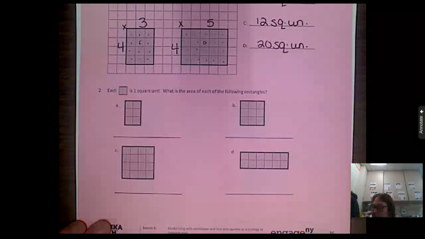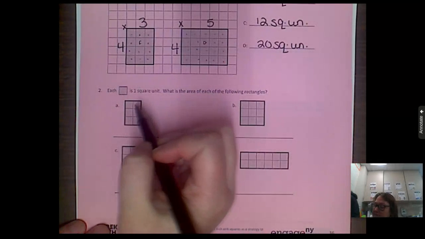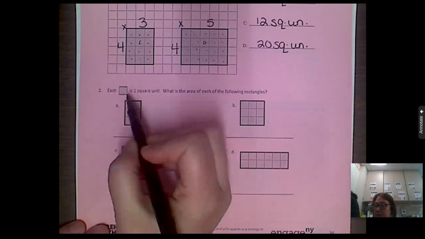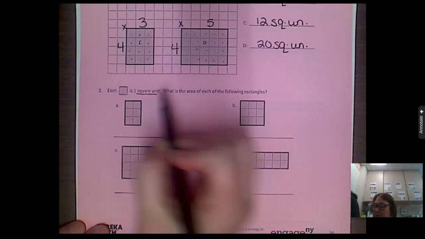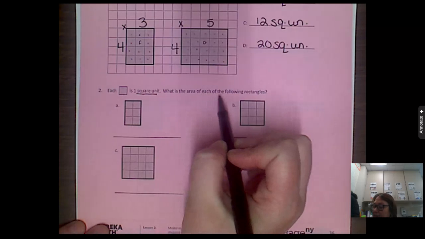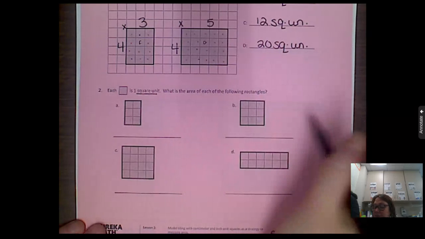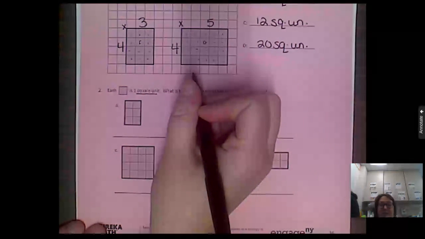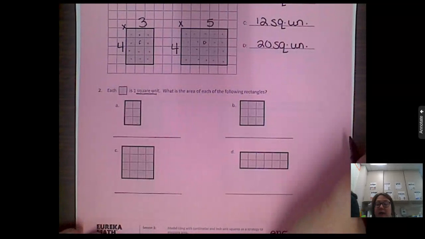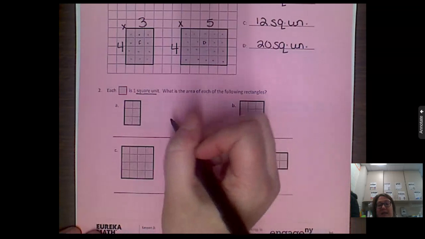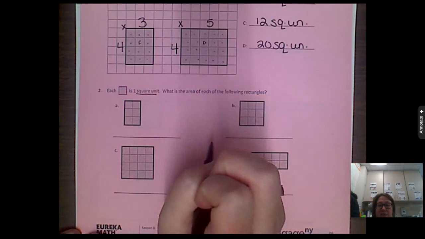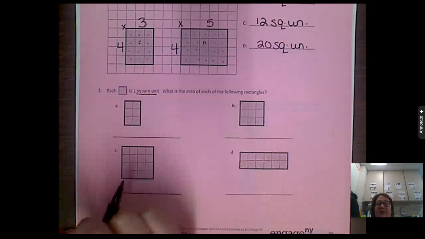So number 2 says each square is 1 square unit. So again, each one of these squares represents 1 square unit. What is the total area of each of the following rectangles? So you can pause your video. This is the same thing that we just did up here. I want you to practice both strategies by touching and putting a dot to find the area as well as labeling the side lengths. It's just good practice, okay? So pause your video and then come back and check with me.